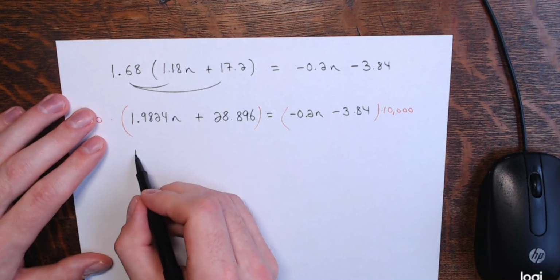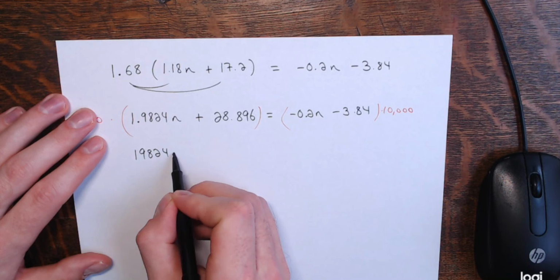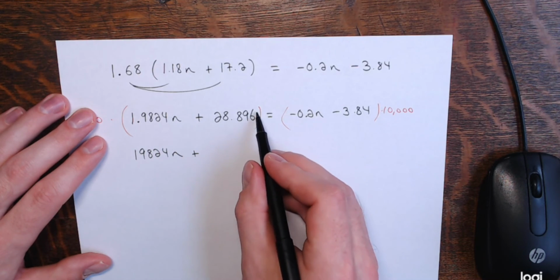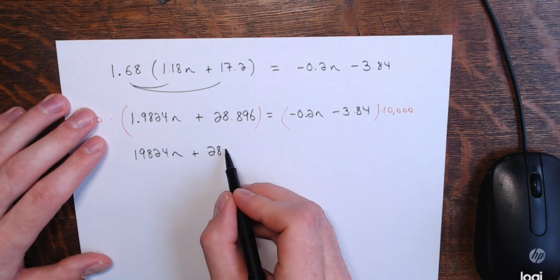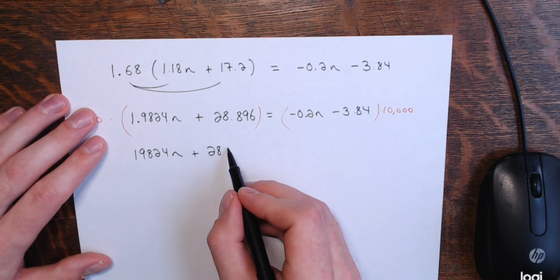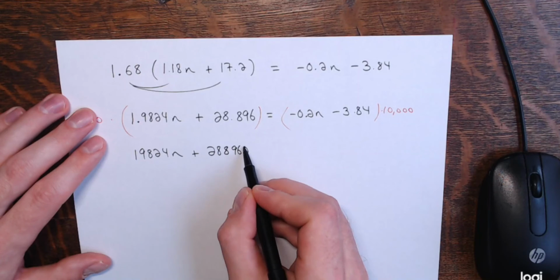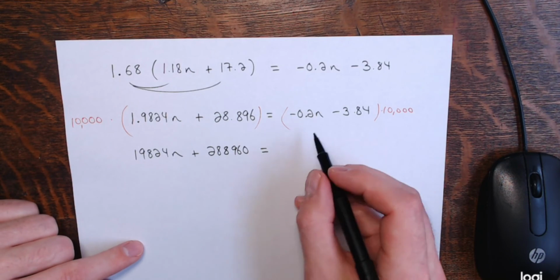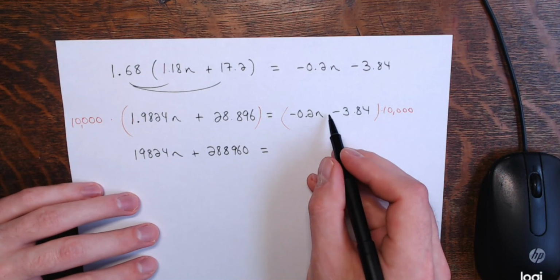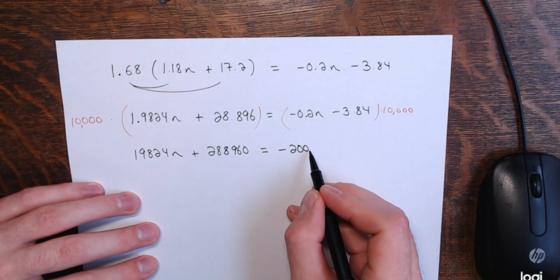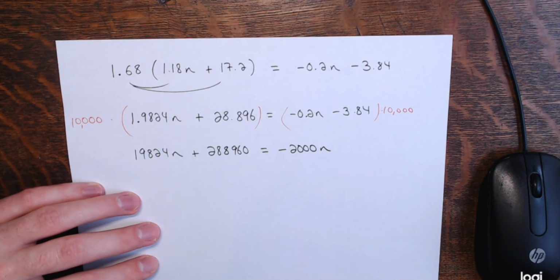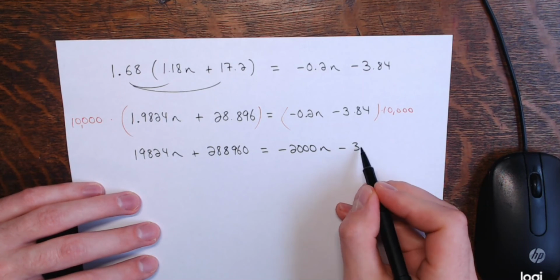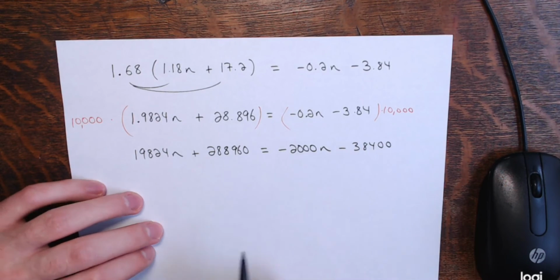So that makes this 19,824n plus, and then if I move this 4 to the right, I have to add a 0 on the end. That's 288,960 equals, and then moving this 4 places to the right, you have 3 zeros after. That'd be negative 2,000n. And moving this 4 places gives me 2 zeros on the end, minus 38,400.